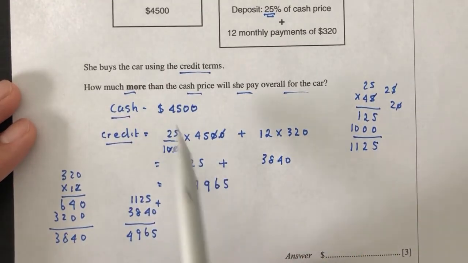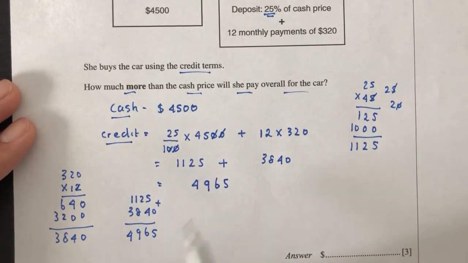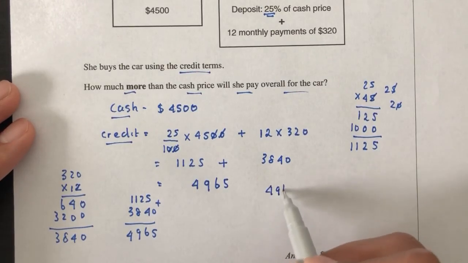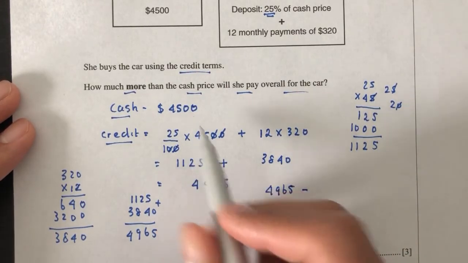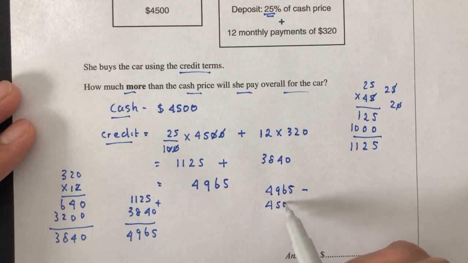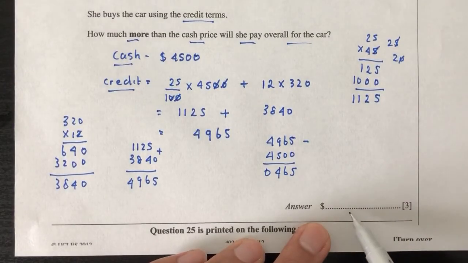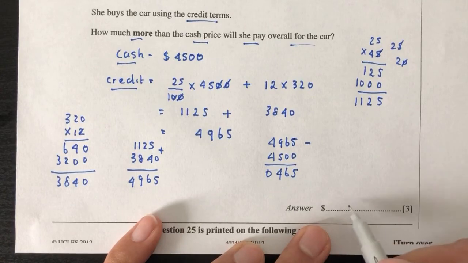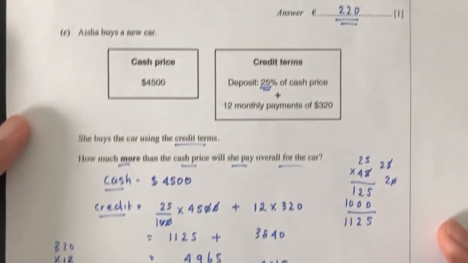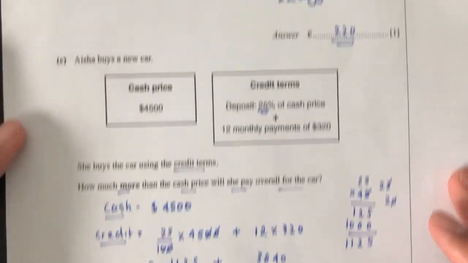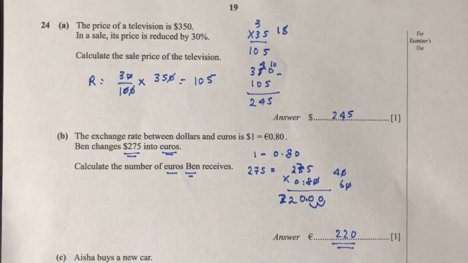But the question is asking you how much more money she will pay. So we have to do 4965 minus 4500. So that will become 465. So your answer for part C will become $465. She will pay more than she would if she would pay just cash. And that is question number 24.